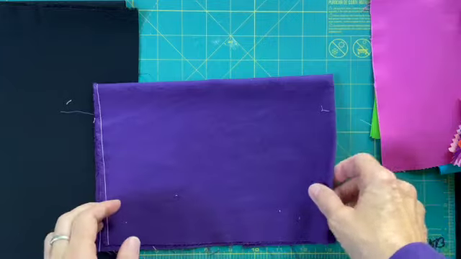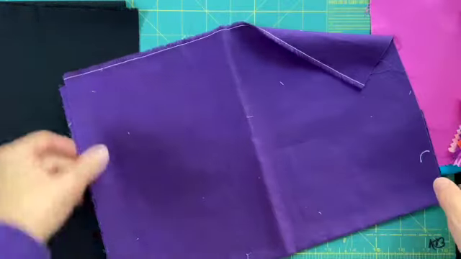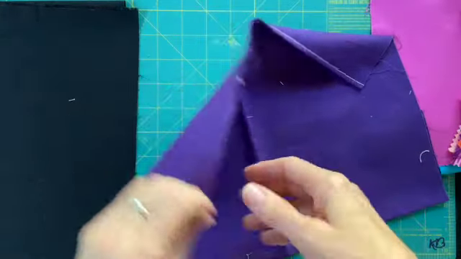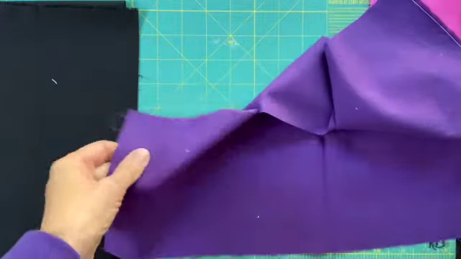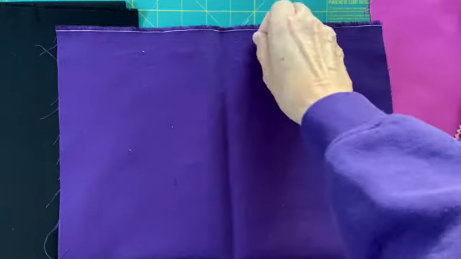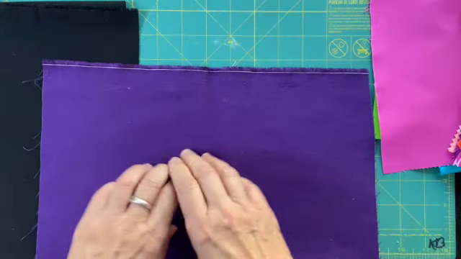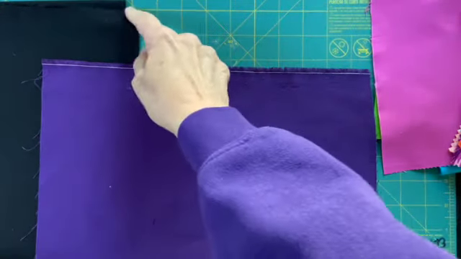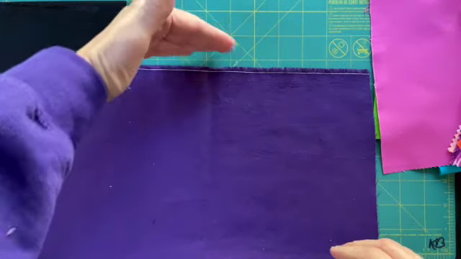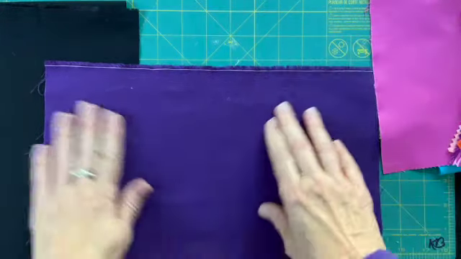So I'm going to start out by cutting a strip of this, and I'll cut this one fairly wide because, you can tell this comes from my stash, it's going to be the first one. So we're going to build from top down this time.